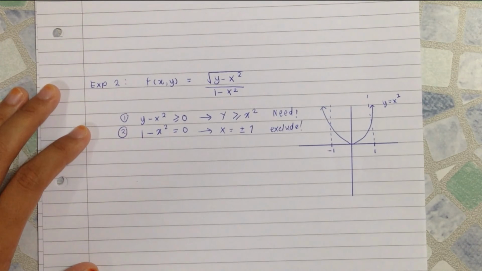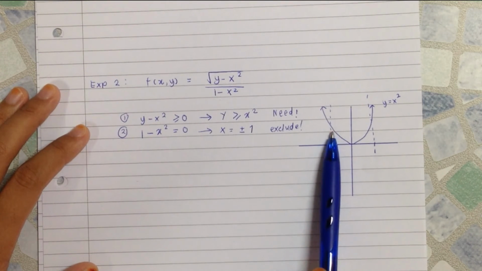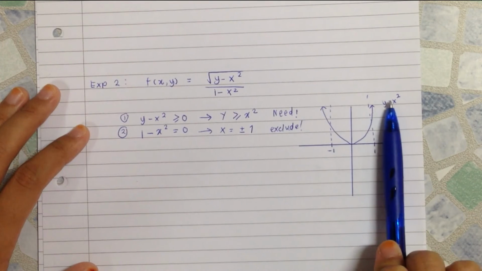So we have to leave those values out of the domain, which is here.